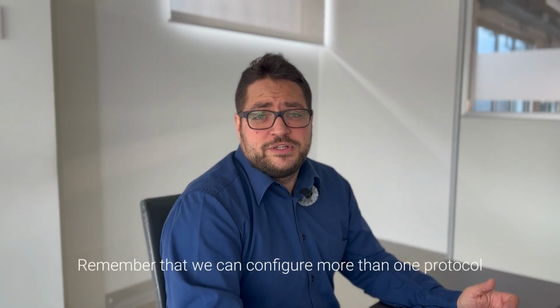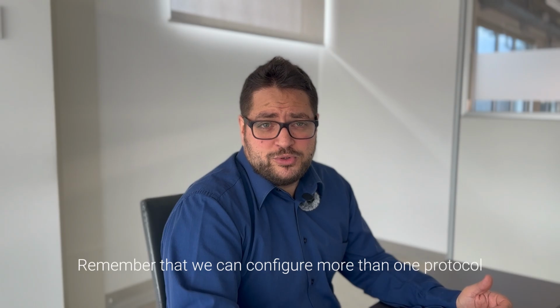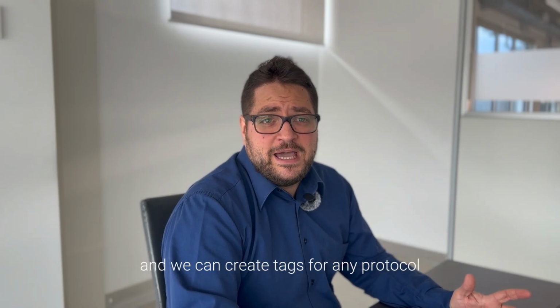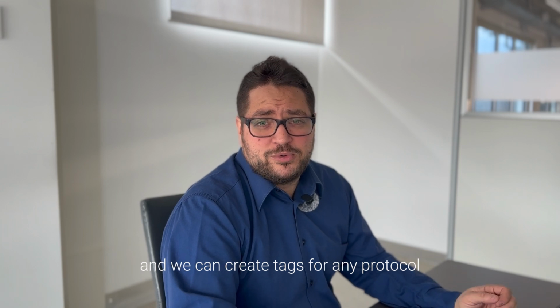Remember that we can configure more than one protocol. We can go up to 8 protocols for a single project, and we can create tags for any protocol.